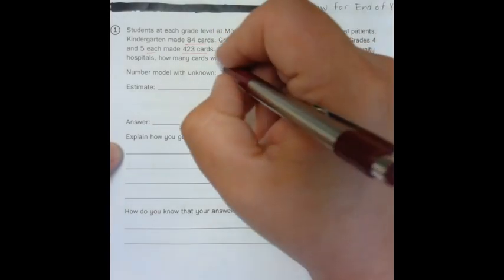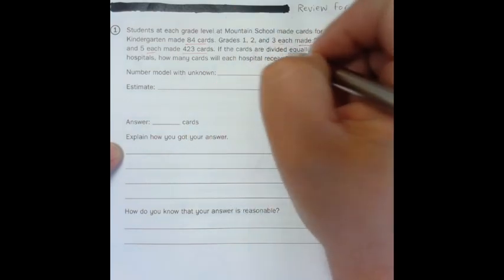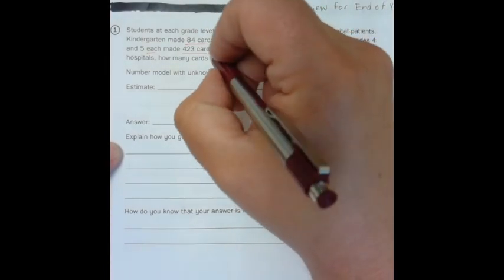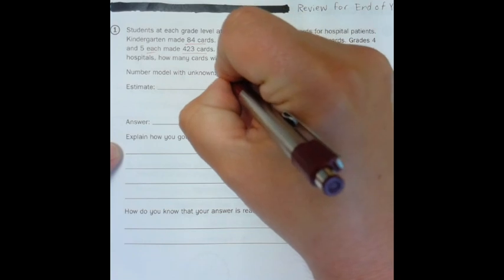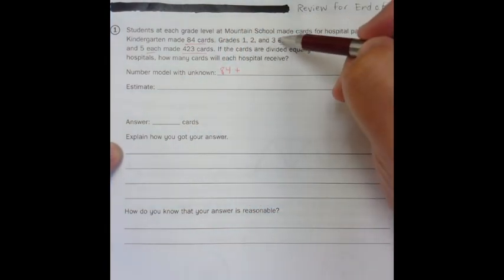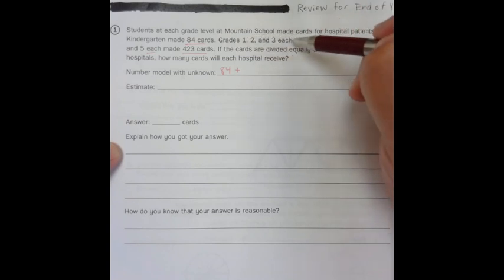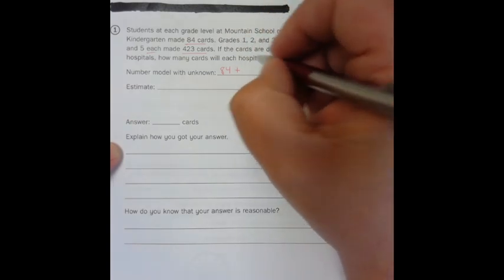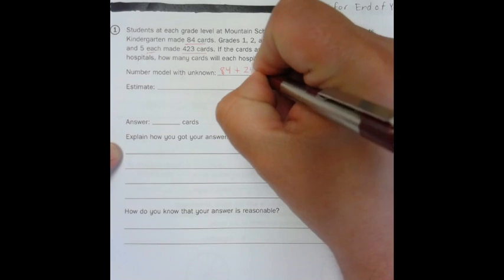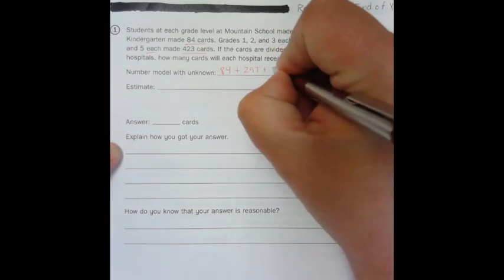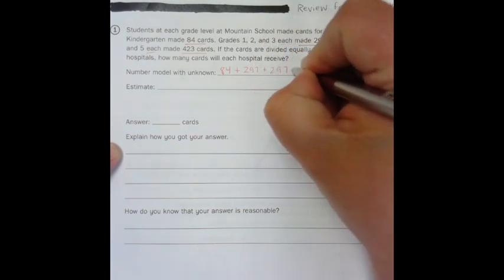So the number model of the unknown is this. We're going to have to add all the cards and then divide them by 9. So if we go back and look, kindergarten made 84. So we're going to add that to what grades 1, 2, and 3 made. Grades 1, 2, and 3 each made 297 cards. So you can go 297 for grade 1, 297 for grade 2, 297 for grade 3.